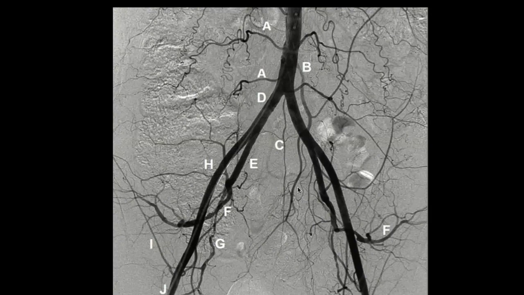Okay, the left middle colic, and okay. All right. So what is this branch then? Where is this going to? Sigmoid. Or the rectum, right? Rectum. Right. Excellent. So we've done B. What about C? Median sacral artery in the midline.